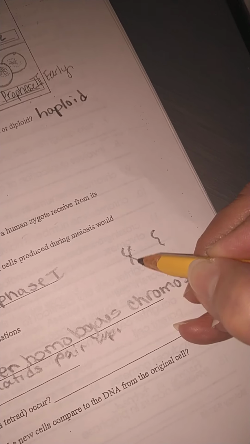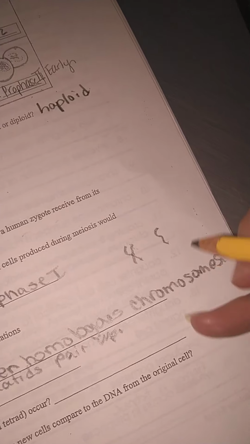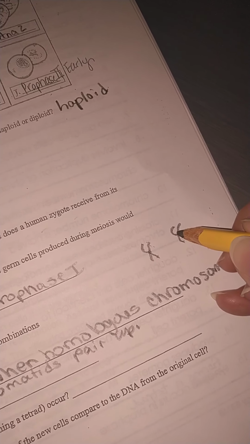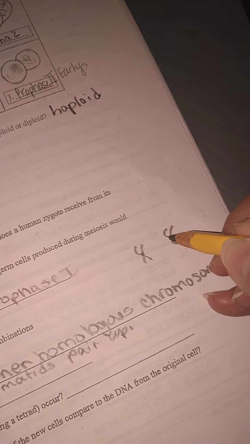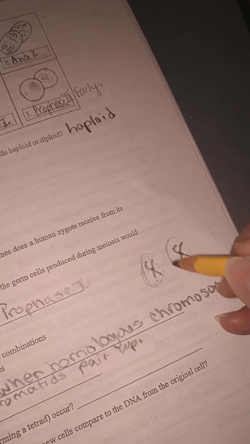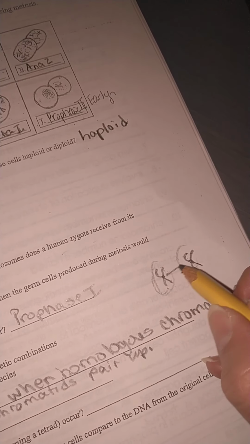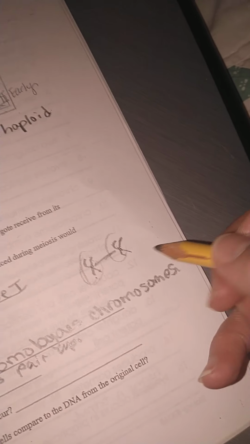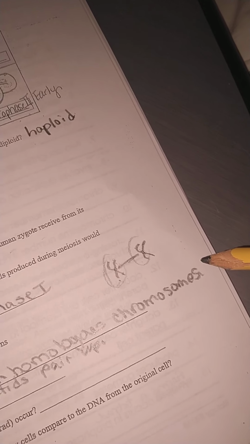It's the same thing. It's just copied getting ready to divide. And then the one over here from mom, it also copied itself. So it has 2 sister chromatids. So this is 2 chromatids, and this is 2 chromatids. These are homologous chromosomes, and during prophase, they pair up together. So we end up with 1, 2, 3, 4 sister chromatids, and it's called a tetrad.